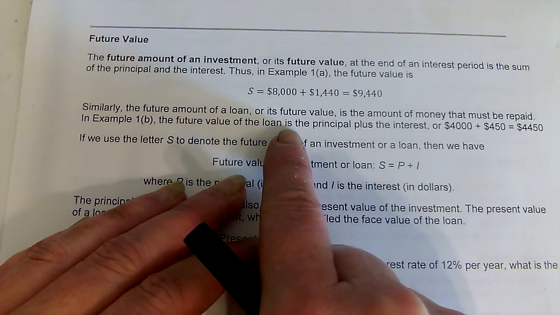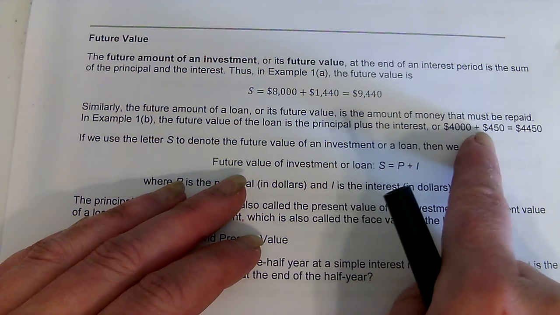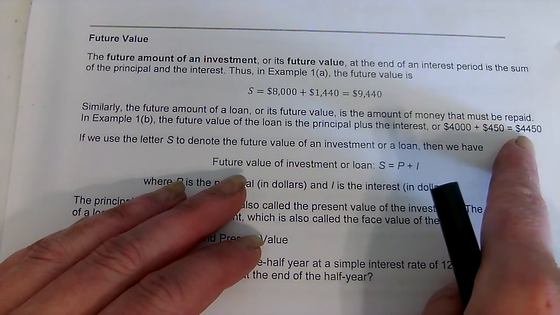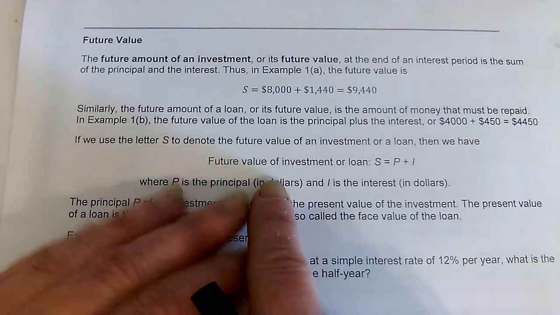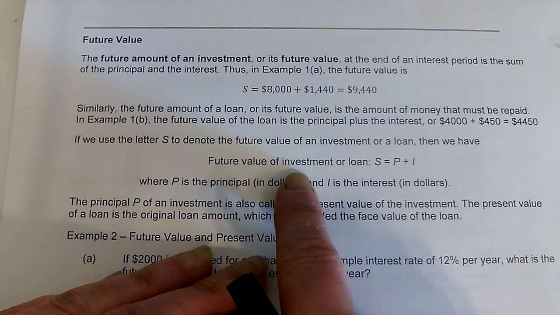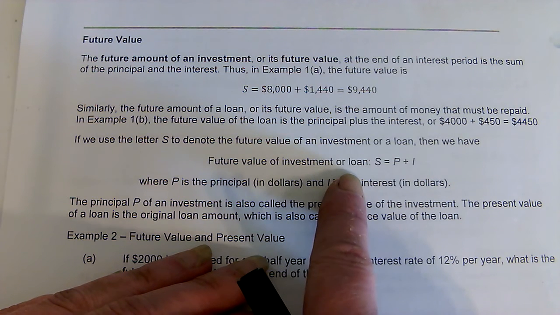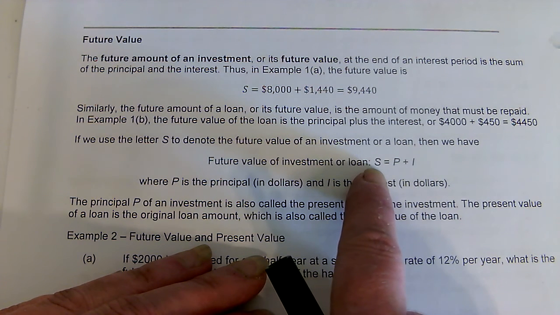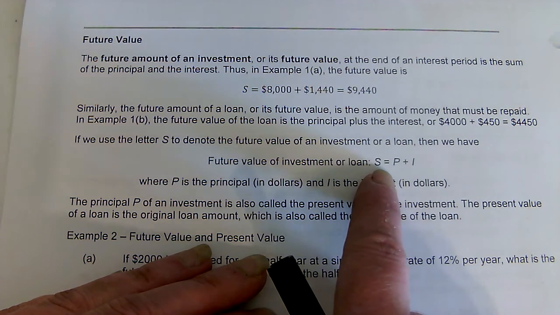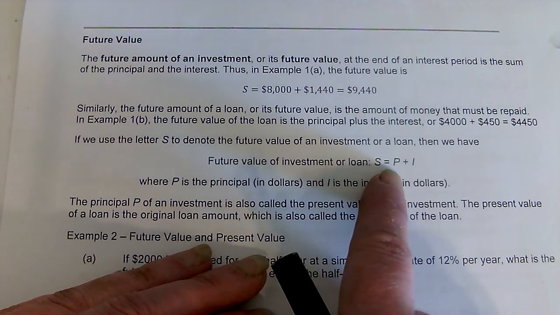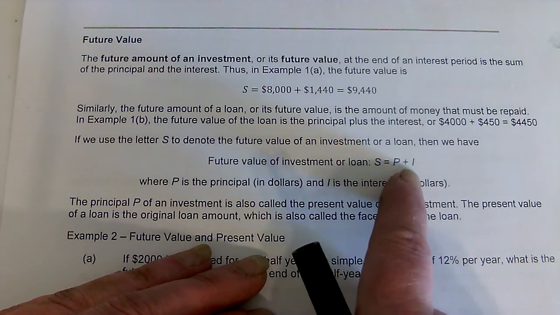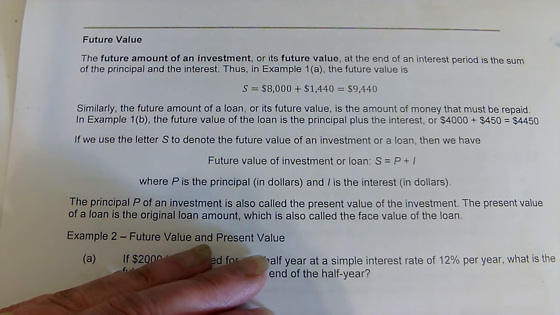Similarly, that loan started off at $4,000, then we added in the interest, and now we owe $4,450. So for the future value of an investment or a loan, which we're going to call S, we take the principal, what we started with, plus the interest earned.